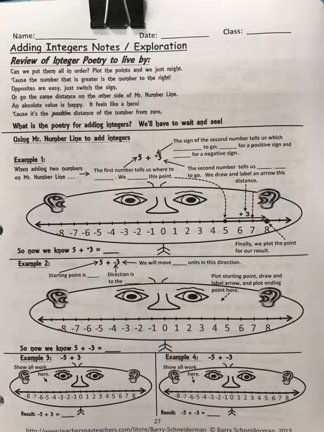So I want us to look at this first example for adding integers. It says 5 plus 3. You guys have seen math like that since kindergarten, right? But there is an invisible math symbol that's in front of every positive number that we don't write. So look at the 3. There's that little itty bitty plus sign, okay? So when you're adding two numbers on Mr. Number line, the first number is going to tell you where to start.